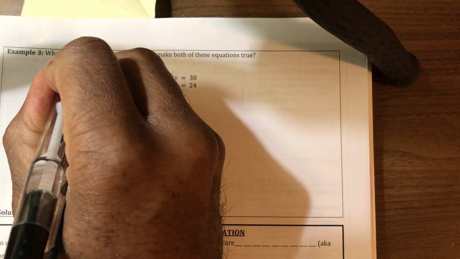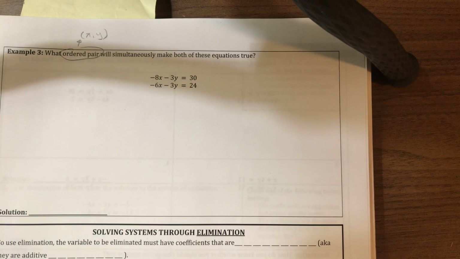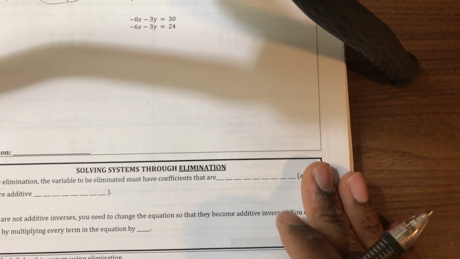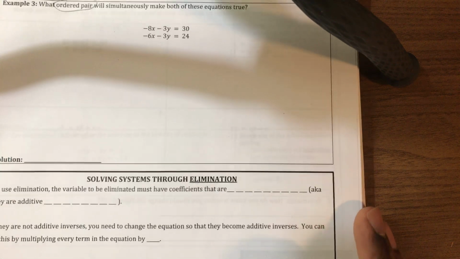And what ordered pair will simultaneously make both of these equations true? What ordered pair? We know what that looks like. Always good to annotate that. Now look at this system of equations right here. We have two equations. What's different about these equations compared to the ones we had down here? What difference do you notice?